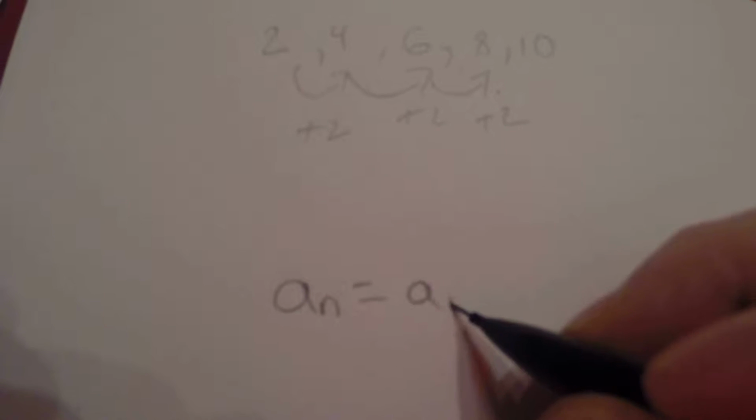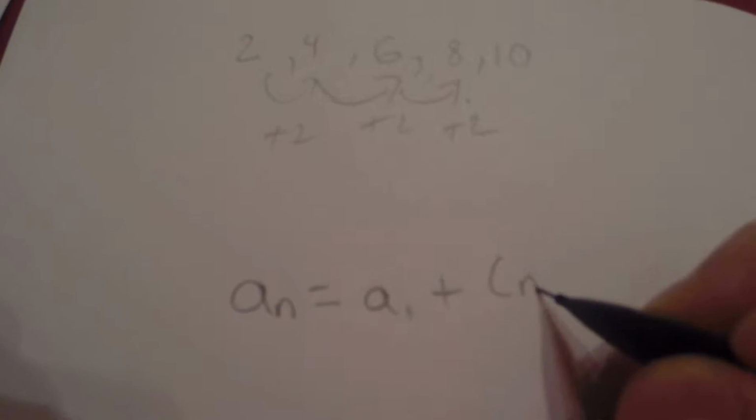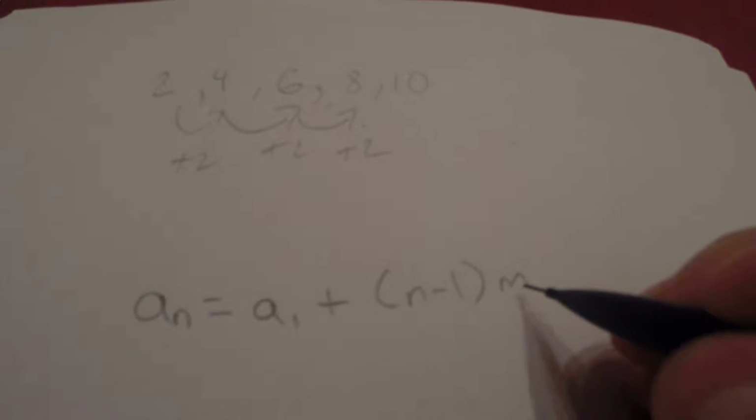Okay, then it asks for a formula. When we talked about this formula, we didn't use the variable Tn in class, but you can use Tn. I'm going to go ahead and write it in terms of An, because that's what we used in class. It's going to be An equals A1 plus N minus 1 times D. I'm sorry, not M, D.